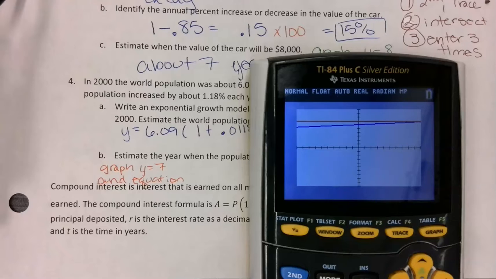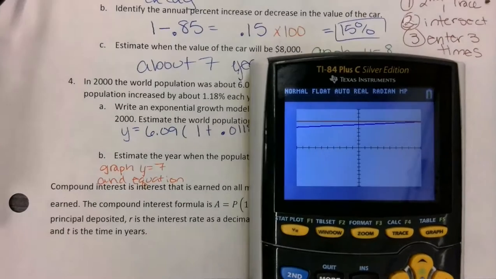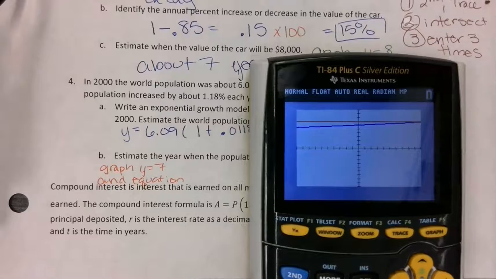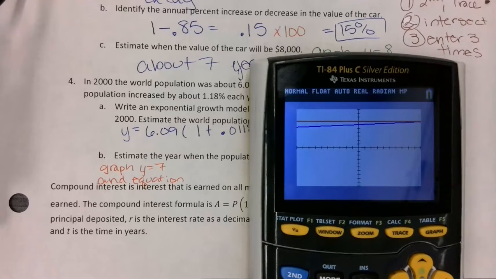You're way zoomed out. Zoom in. No, zoom in. Zoom 6. Okay, so mine looks like this. Okay, good. What did you type in? No. Yeah, mine says that too.